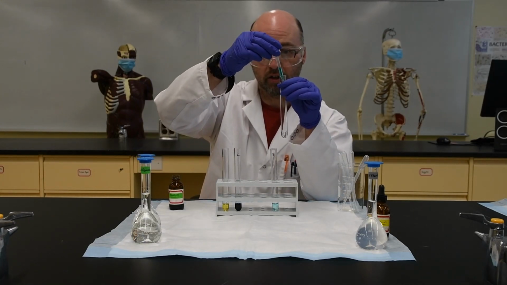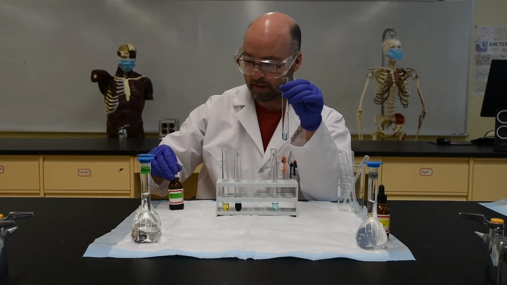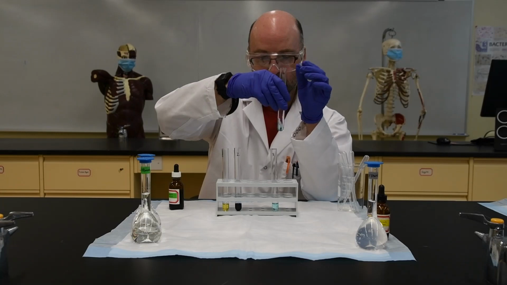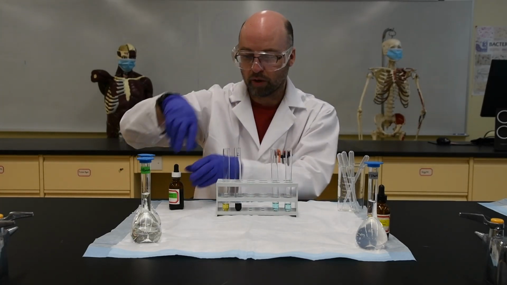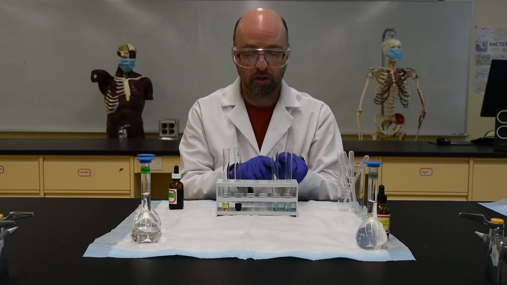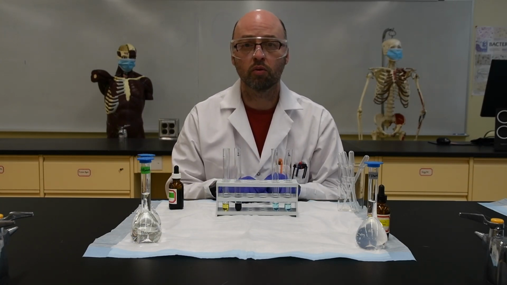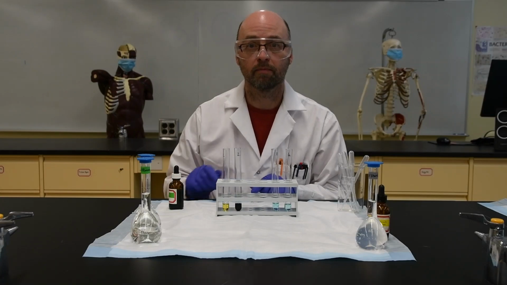Here is the glucose. Put a few drops of Benedict's in there. Give it a swirl. You'll see that it stayed blue. But as I mentioned, this one requires heat activation. So what I'm going to do now is transfer these two tubes to a water bath, and I'm going to heat them, and we'll see what the change in color was.